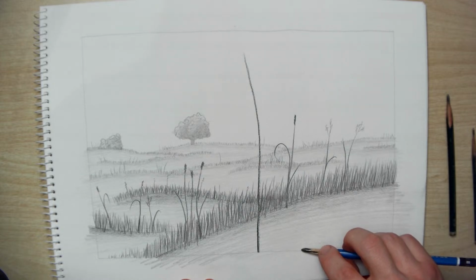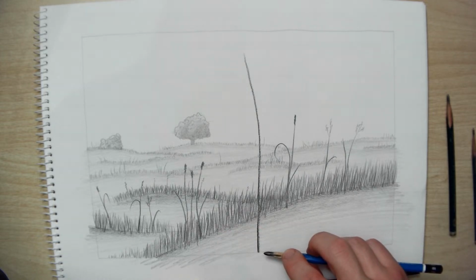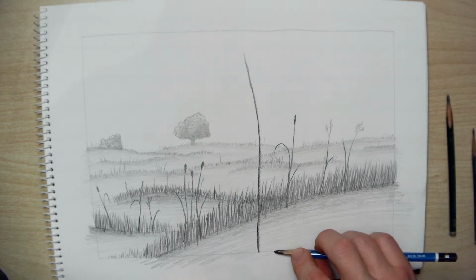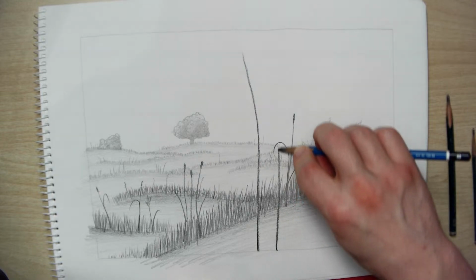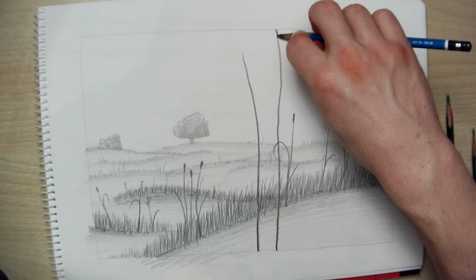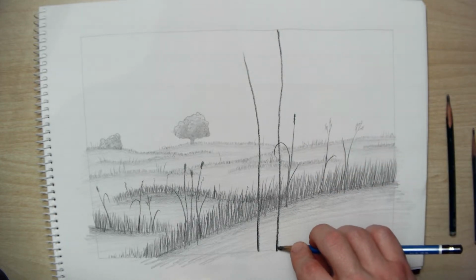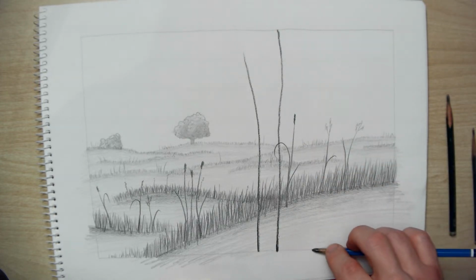One like this. Yeah, let's keep them to the right. One right here. Maybe it grows out of the frame like that. Very tall one right here.